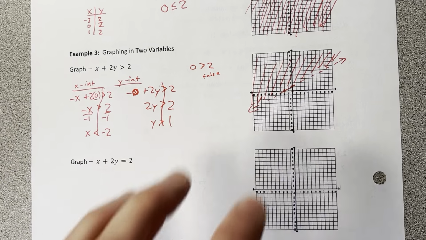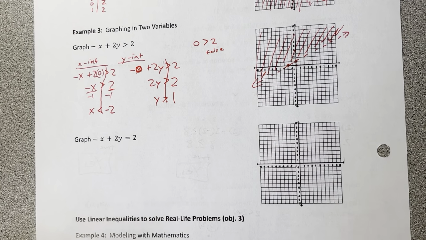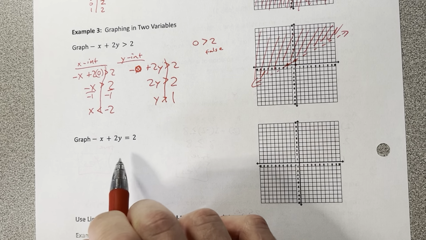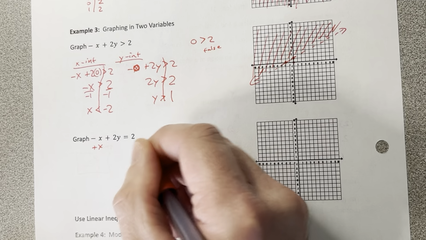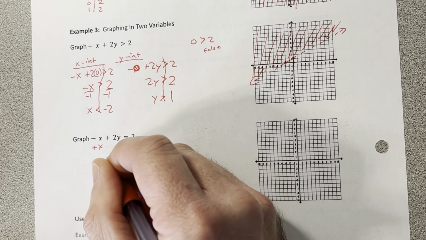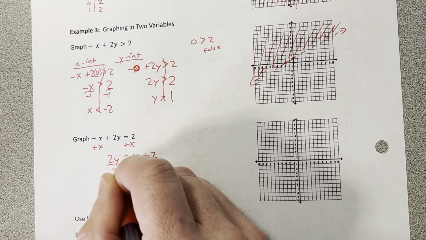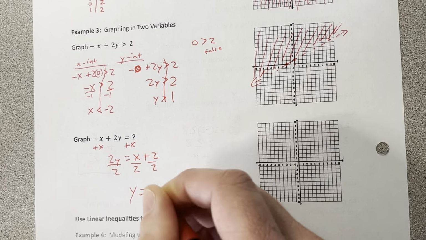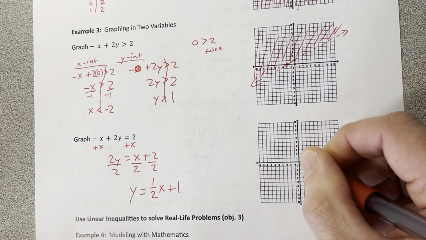We could also graph inequalities by using slope-intercept form. So this is similar. Actually, this is an equation, but let's graph this using slope-intercept form. So to do slope-intercept form, we'll add the x over. We'll get 2y equals x plus 2. Divide everything by 2. We'll get y is equal to 1/2 x plus 1.